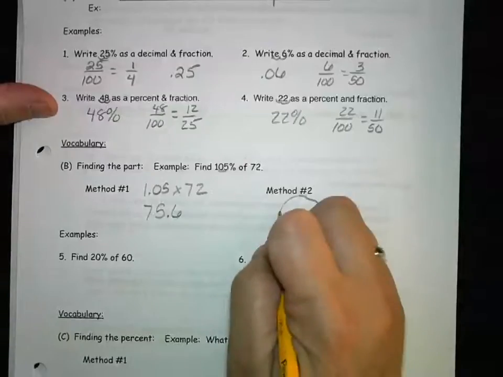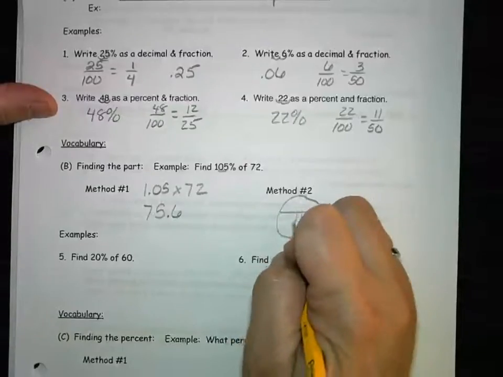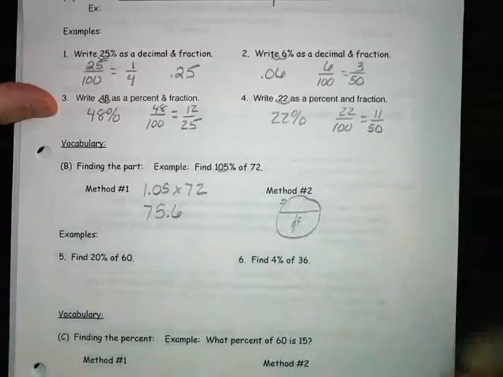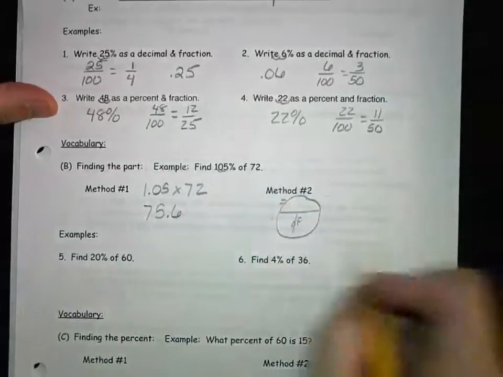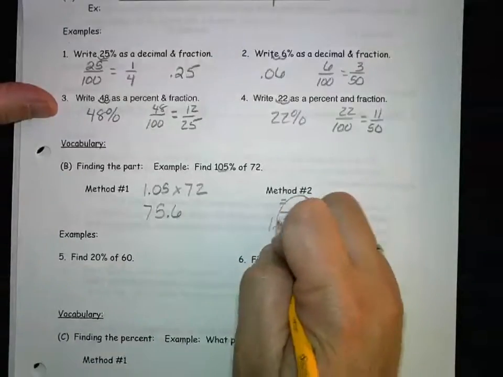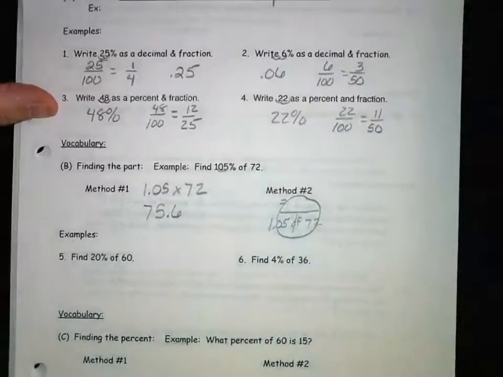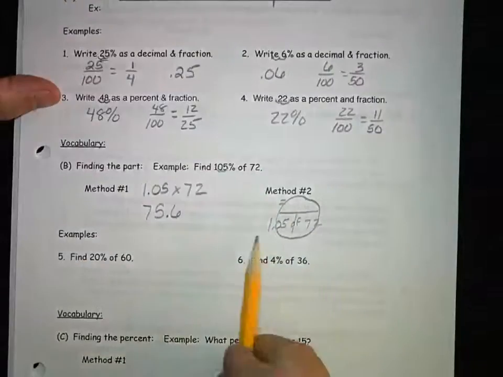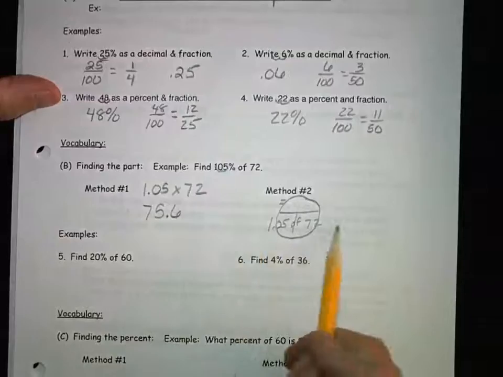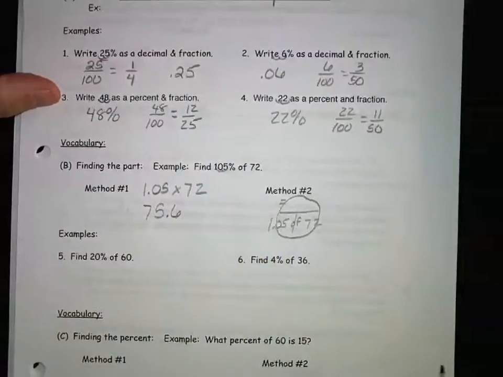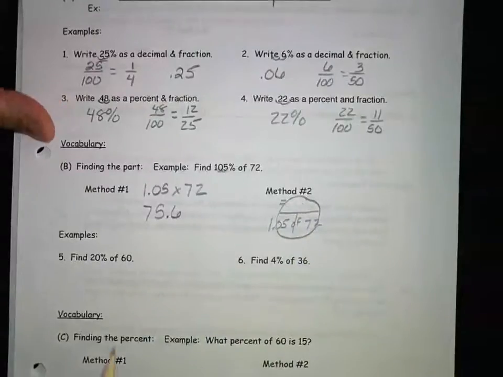The second method, we have the circle with an of and an equal sign. 1.05 and a 72 would be on the bottom, and since they're both on the bottom, you just multiply across. You have one on the top, one on the bottom. Like our next examples, you would divide.